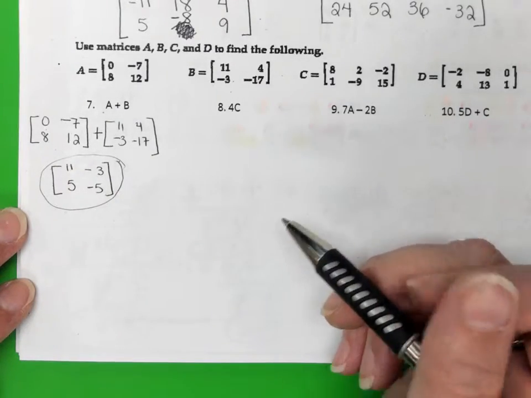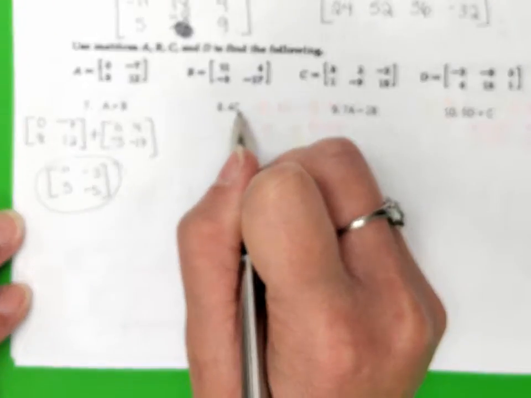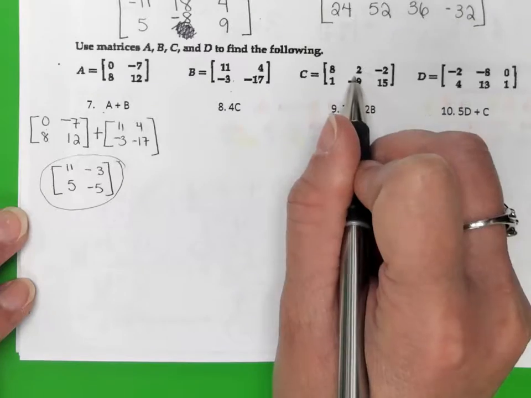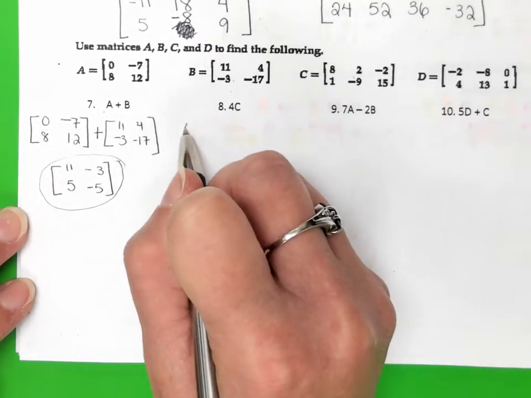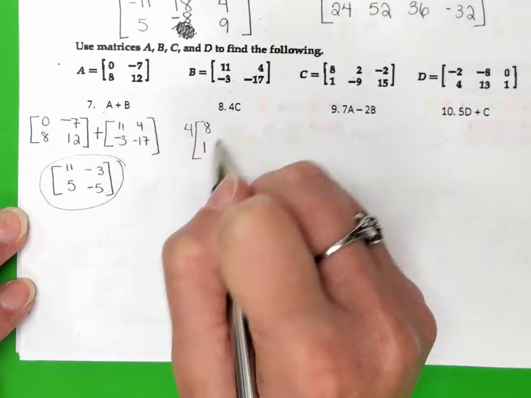Are y'all okay? Alright, number 8 says 4 times matrix C. Matrix C is the third one right here. So we're just going to say 4 times that. You're going to have to write kind of small if you're going to fit them all in here.